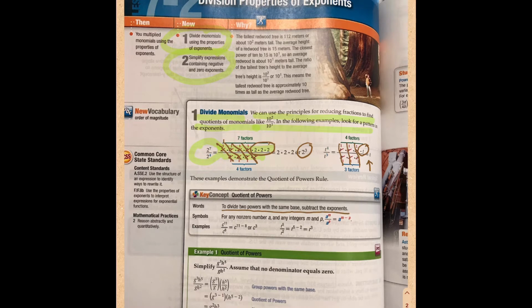So that means that for all of our non-zero numbers, obviously 0 causes a problem. So we're just looking at numbers that aren't 0. We are going to take our m and p here and subtract them. So a to the m over a to the p is going to be a to the m minus p.